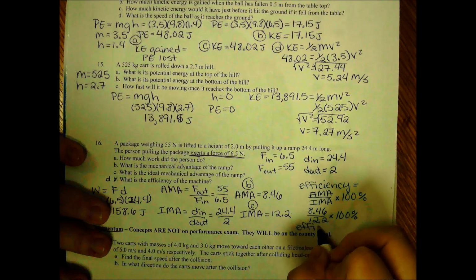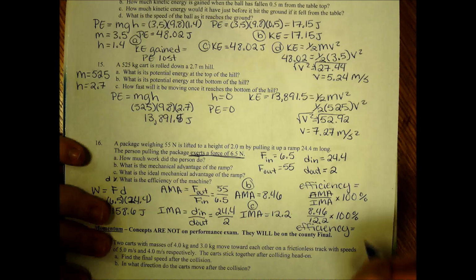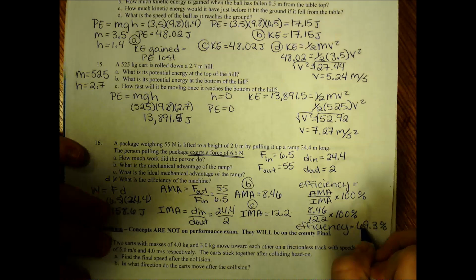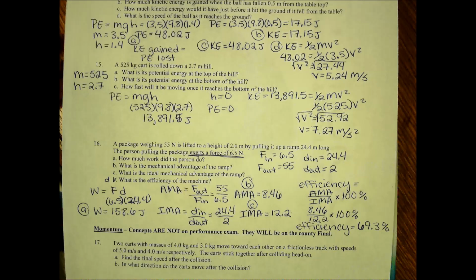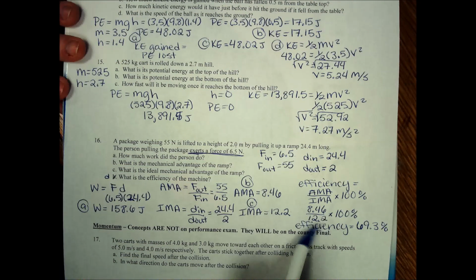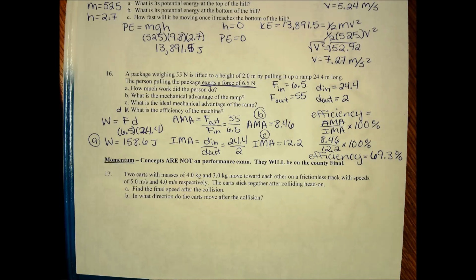And I'm getting that efficiency for this is 69.3%. It should never be greater than 100, and you should be able to tell by looking at this that it's not terribly efficient. It should be able to get a ratio of 12, and it's only got a ratio.